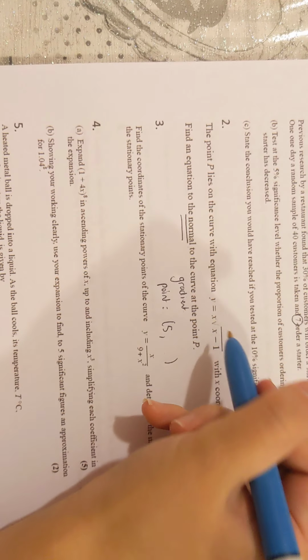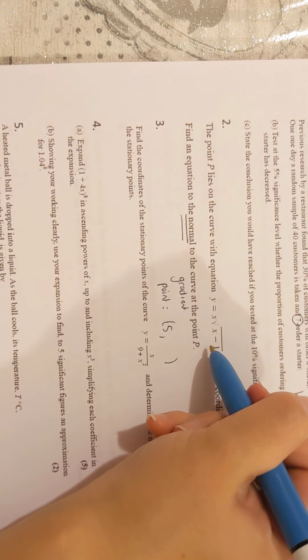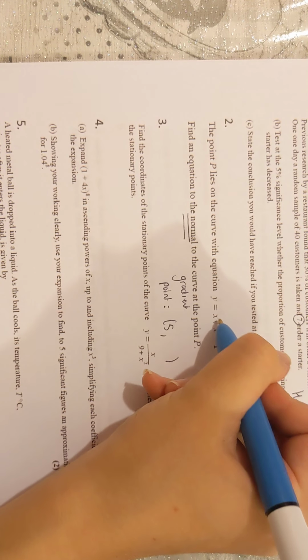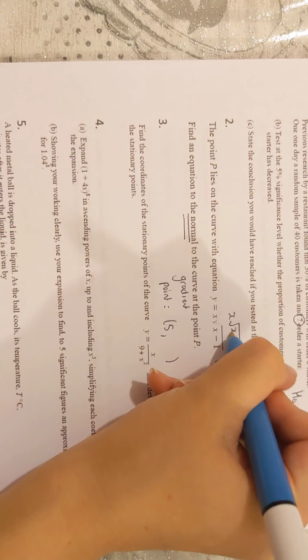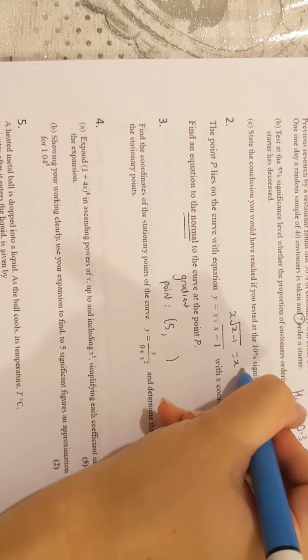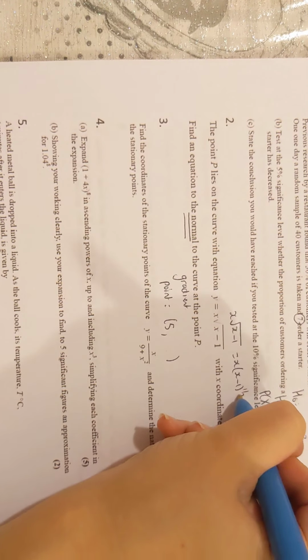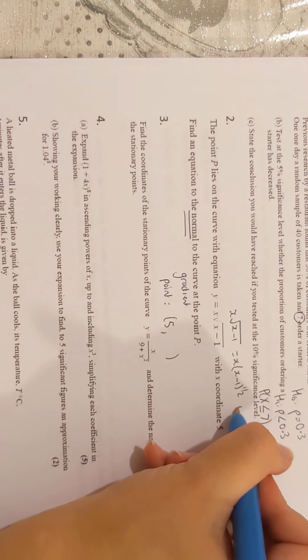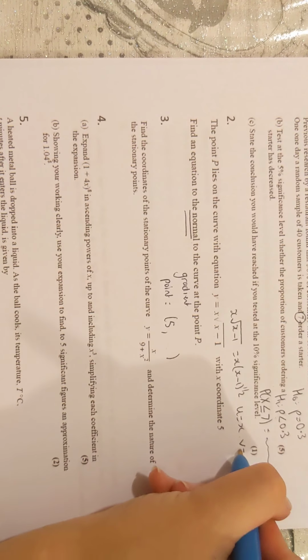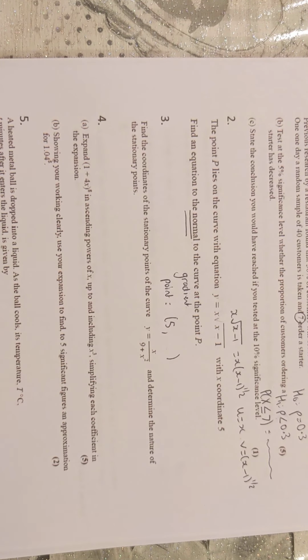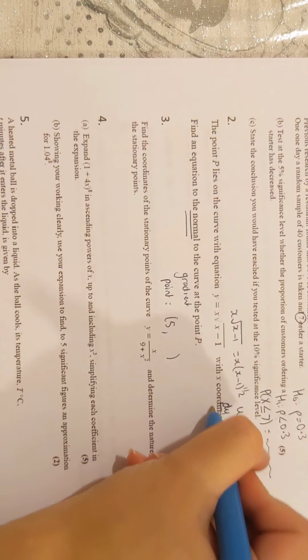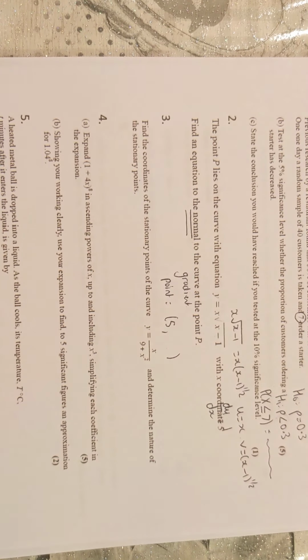So to do that, you're going to have to differentiate this. And this is the product rule because you've got two things times together. So you've got x times by root x minus 1. So you could rewrite that as x minus 1 to the power of a half. So you would say u equals x, v equals x minus 1 to the half. And then you're going to have to differentiate both of those. So if you differentiate this one, obviously you're just going to get 1.